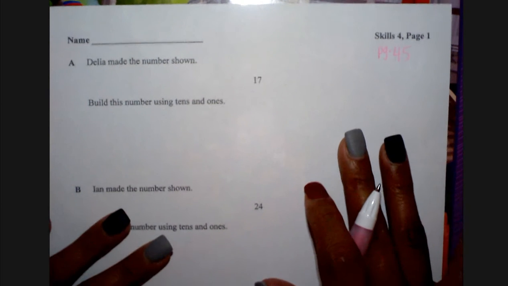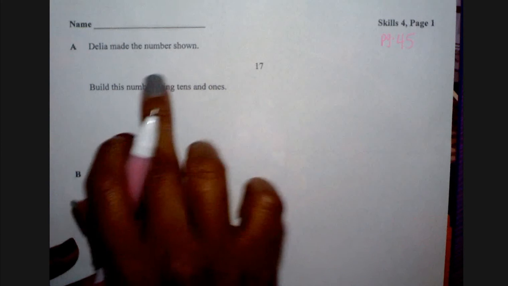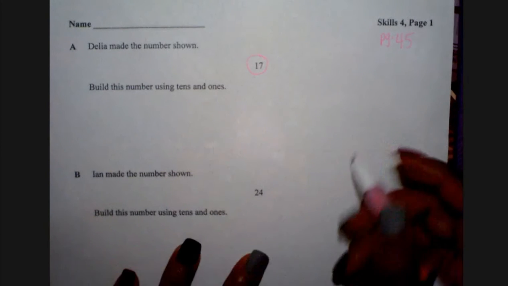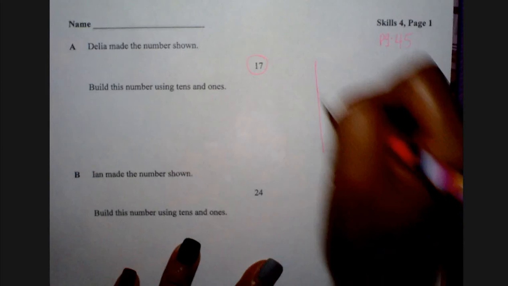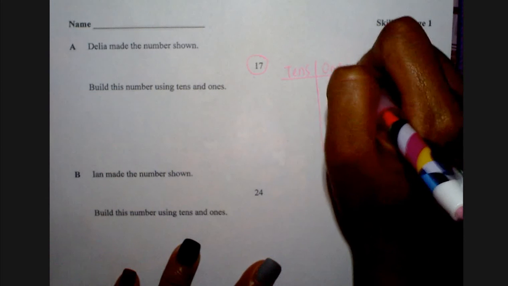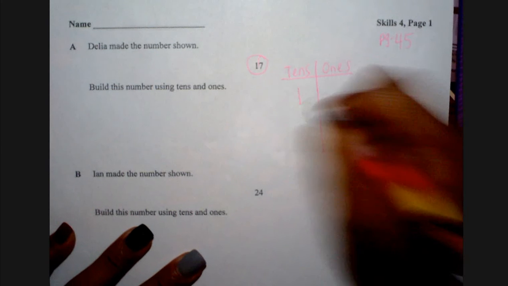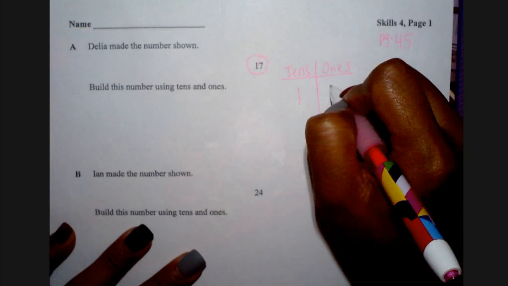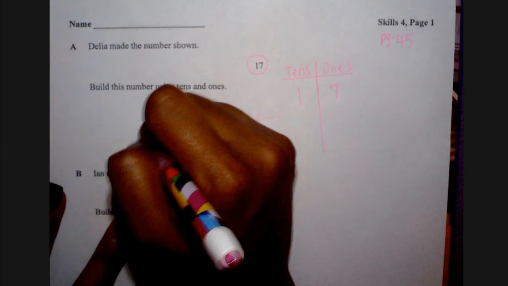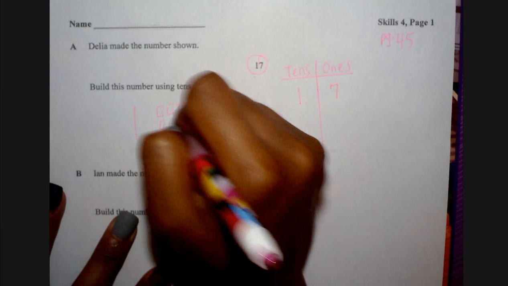So let me go ahead and show you guys. Delia made the number shown, which is this one. Build the number using tens and ones. So it's basically review of what we did yesterday. So we do our place value chart. And then how many tens are there in 17? There's 1. And how many ones? There's 7. And then we just bring this information over here and we're going to draw it out. 2, 3, 4, 5, 6, 7.